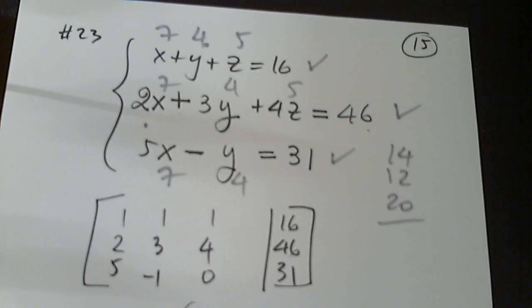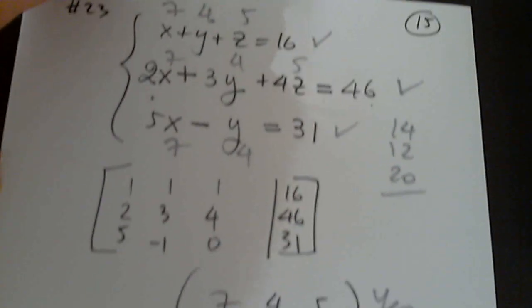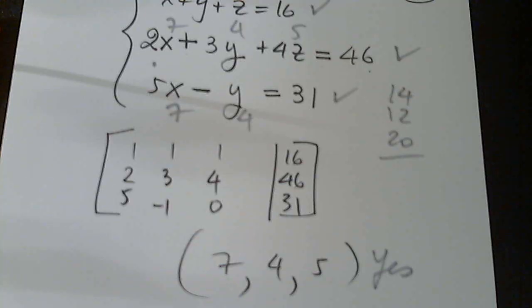Any questions? Okay. Do we need more examples? Can you just show us how to do it on the calculator one more time? Yes. And get to the one part? Yes.